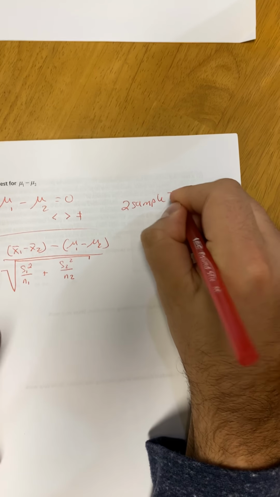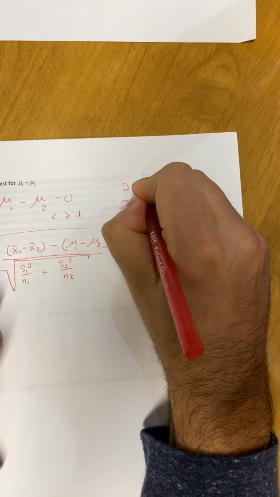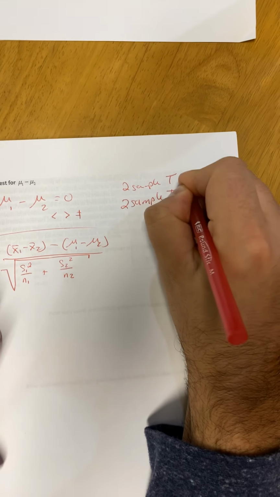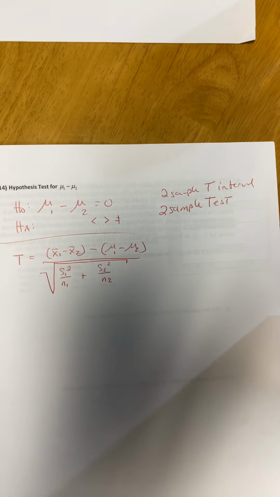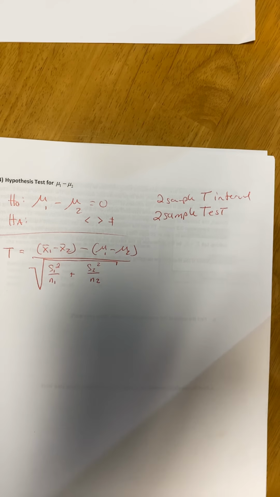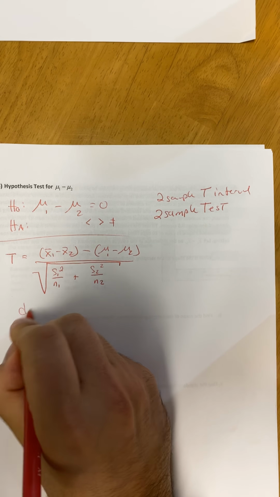So 2-sample t-test, and in the confidence interval, it's 2-sample t-interval. And then degree of freedom is the same.